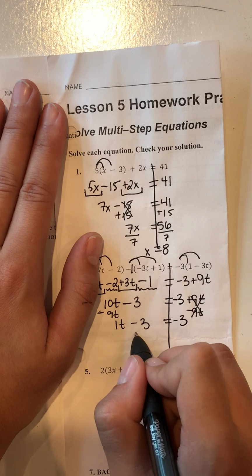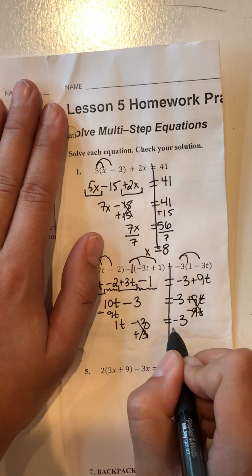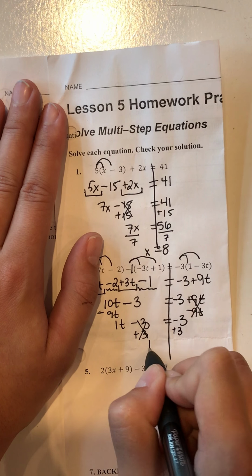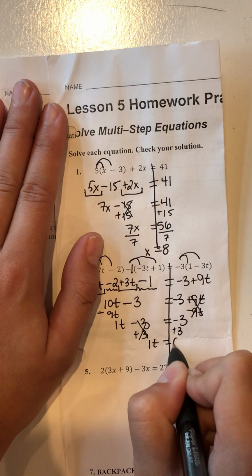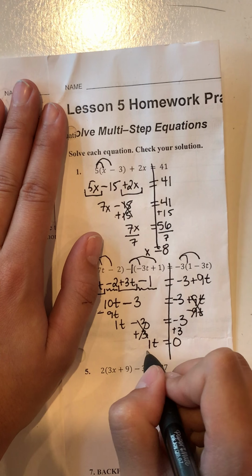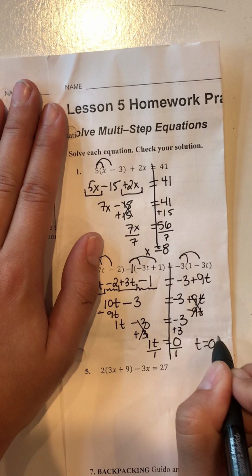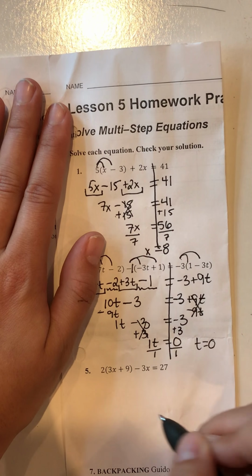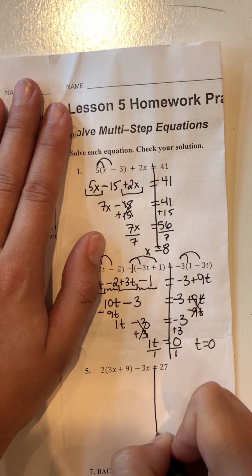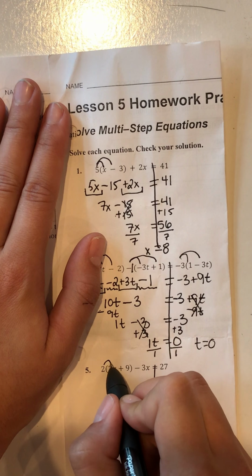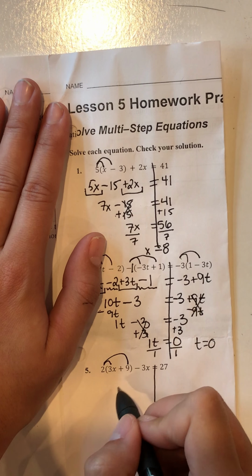Get rid of the minus 3 by adding it to both sides. And I get 1t is equal to 0. Now, you do not have to divide both sides by 1, but even if you do, you get t equals 0.